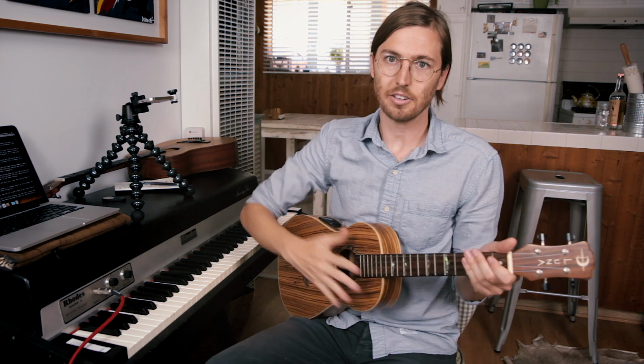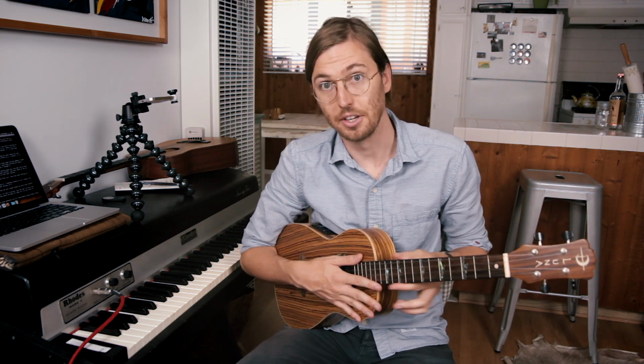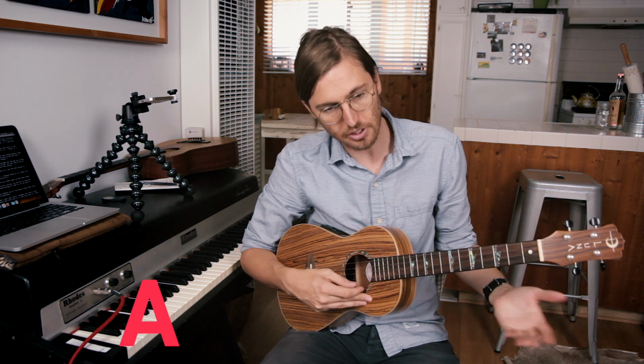Now let's look at all of that on the ukulele. Every fret on the neck, these are called frets, by the way, and this is called the neck. Every fret is a different note, like the keys on the piano. The ukulele is tuned G, C, E, A, so we'll use the A string to make things easy.